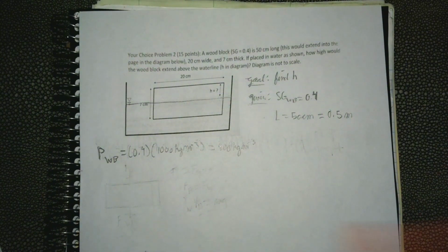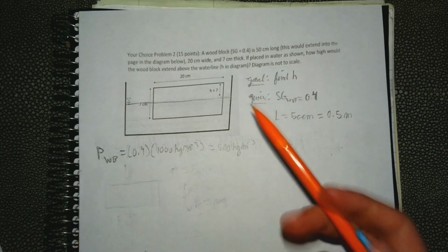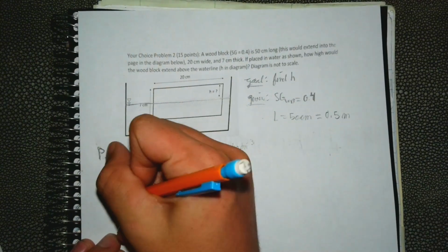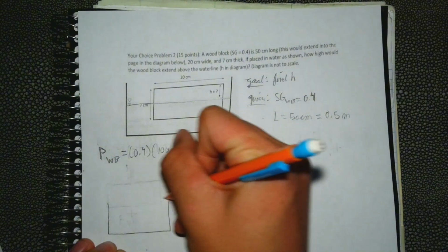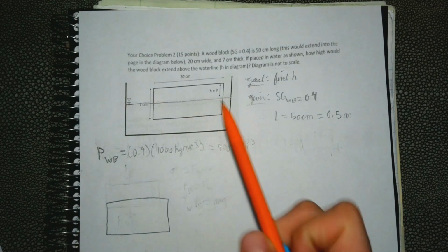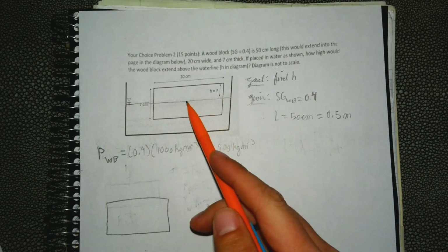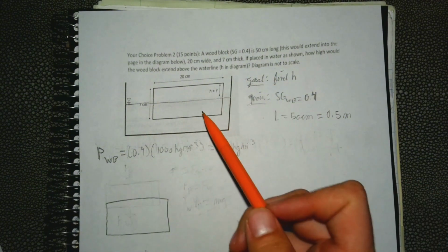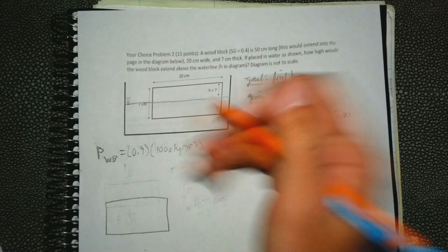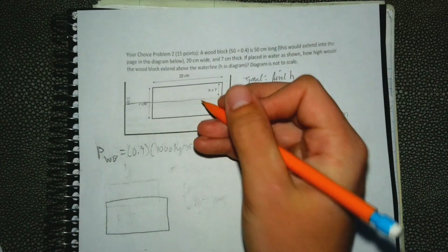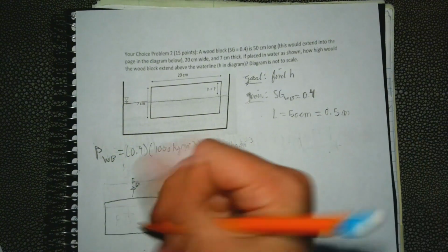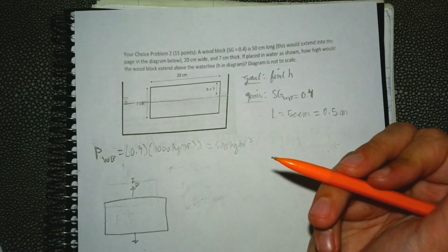Okay, so one of the first steps you want to take to solving a buoyancy force question, which is what this is, is to draw a free body diagram to think of all the forces acting here. And we know it's a buoyancy force question because there's some sort of material floating in water. The only forces acting here are the buoyancy force that is holding it up, allowing it to float, and the weight force of the wood block.